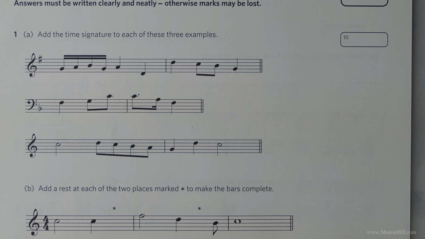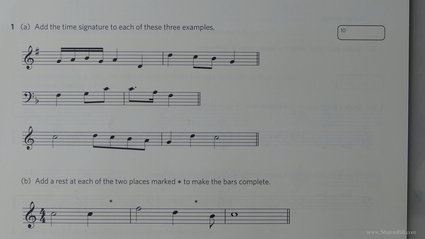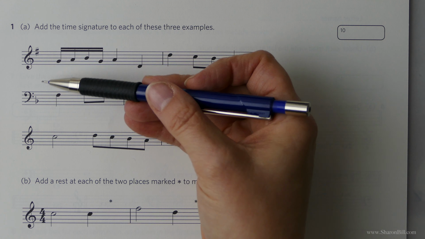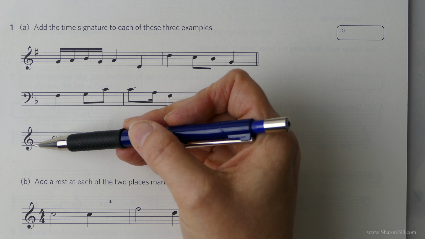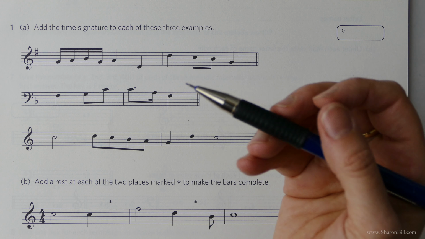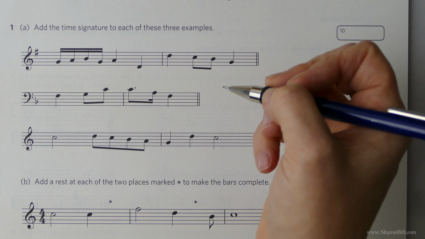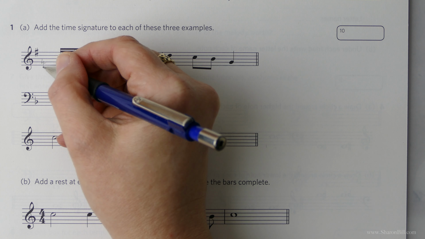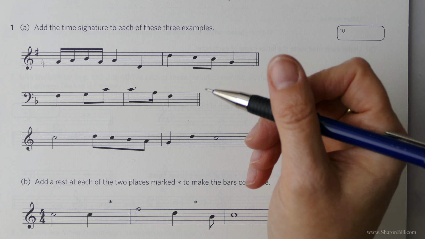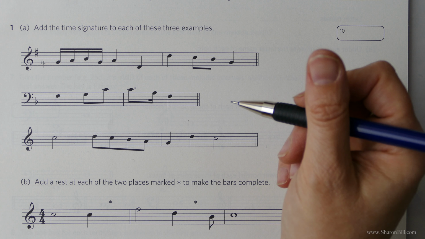So question 1 asks us to add the time signatures to each of these 3 examples. So we've got 3 separate exercises which will each require a new time signature. We know that we are going to be counting in crotchet beats or quarter notes, so our bottom number is 4, and now we need to decide how many crotchet beats or quarter note beats there are.